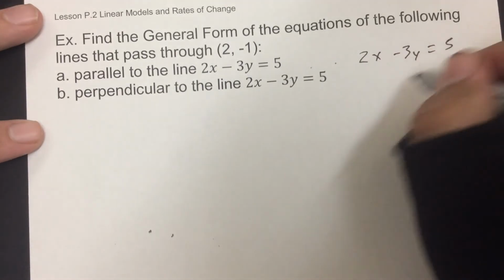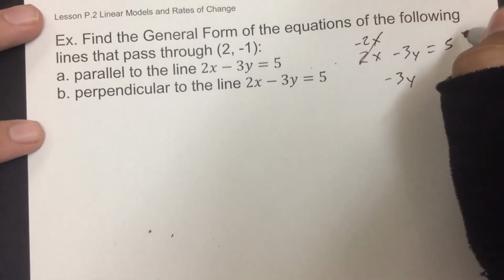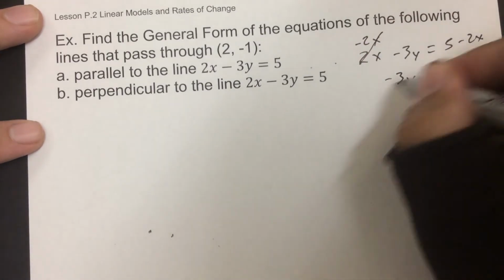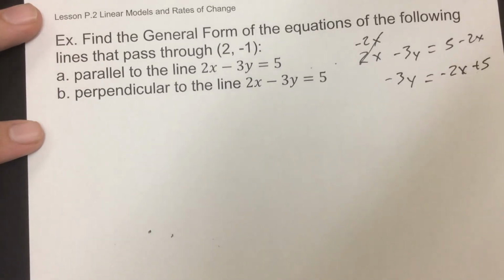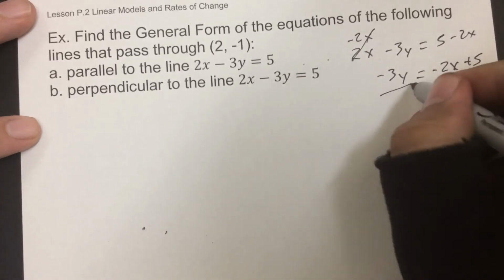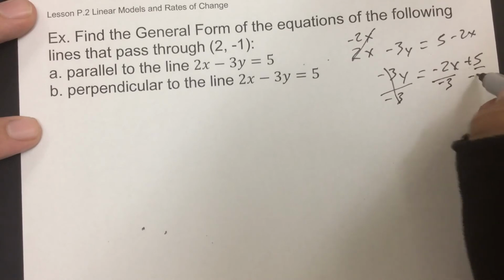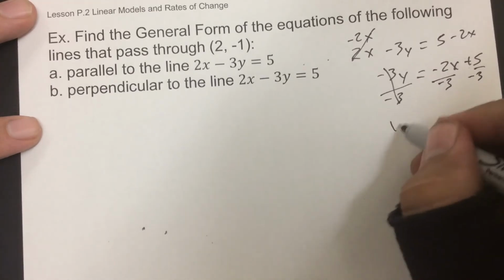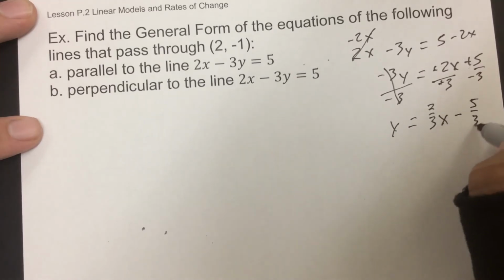So we're going to move the 2x over and have -3y. So if I minus the 2x, minus the 2x, -3y equals -2x plus 5. I'll write it like that because I'm going to try to get into slope-intercept form here. So I'll divide by -3. This gets divided by -3, and this gets divided by -3. So y would equal, the negatives would cancel, 2/3 x minus 5/3.